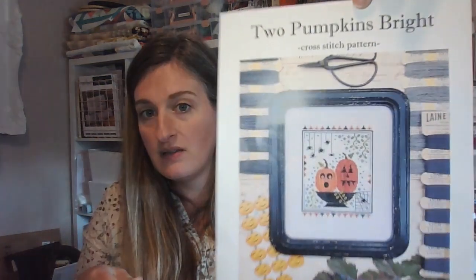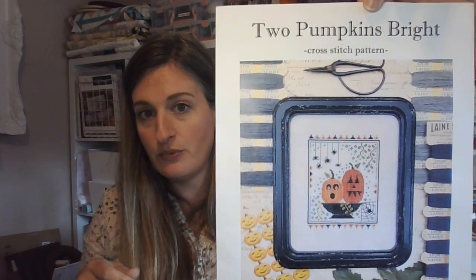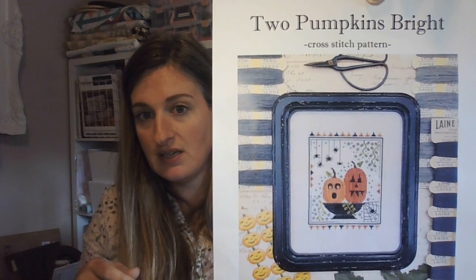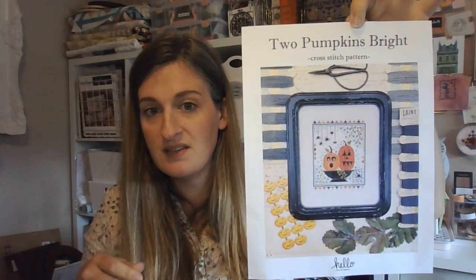Next, I worked on a project from Hello from Liz Mathews, one of her Halloween pieces. This is the pattern page. This is Two Pumpkins Bright. I really like those funky little pumpkins. They're very cute. And this is where I am.